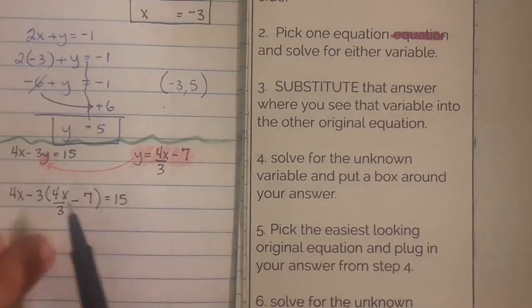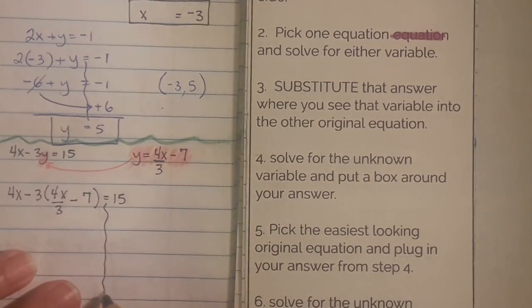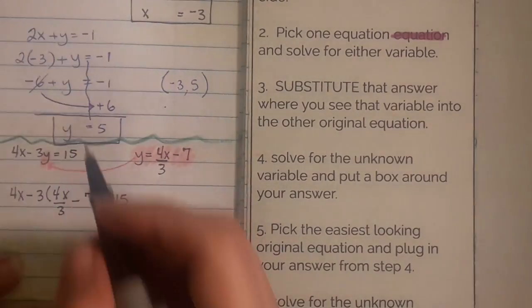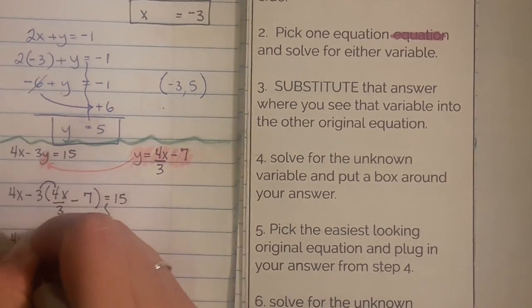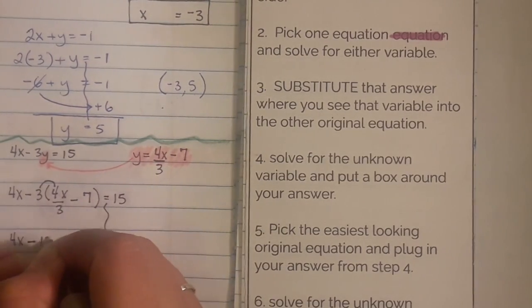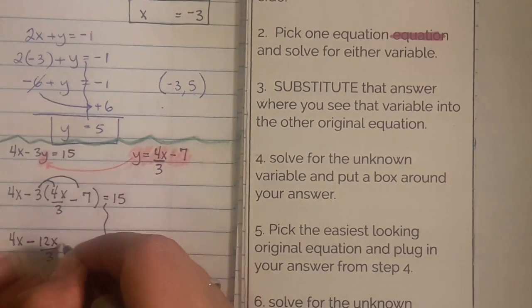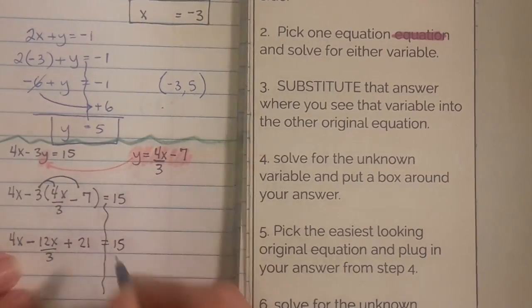So for the unknown variable, put a box around your answer. So we've got x we're solving for. So we're going to get in the house. So that's going to be 4x minus 12x over 3, and then positive 21 equals 15.